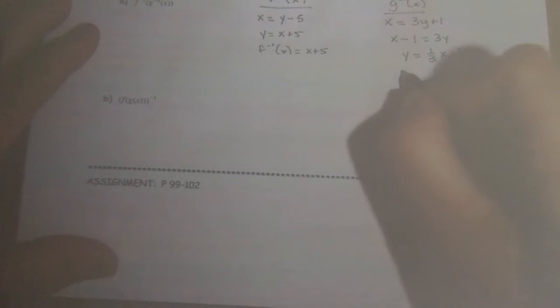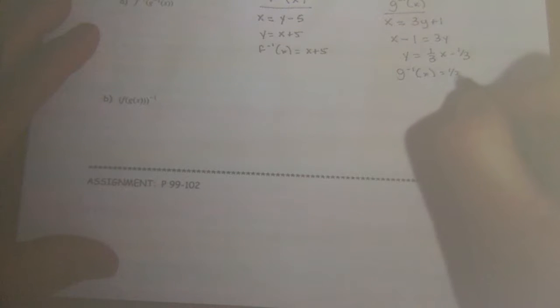To find g inverse of x, take our g function and flip the x and the y around. Solve for y. Divide everything by 3. So g inverse of x is 1/3 x minus 1/3.